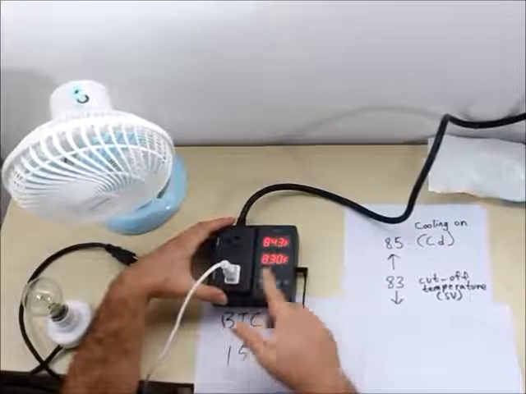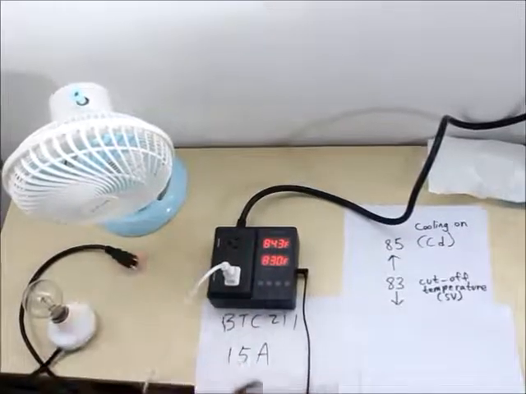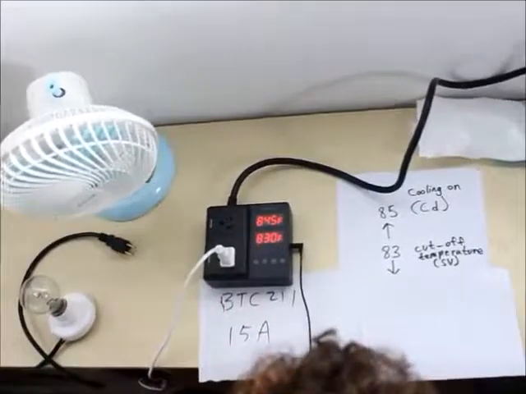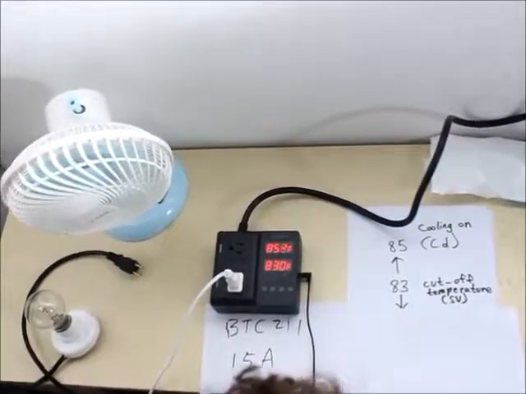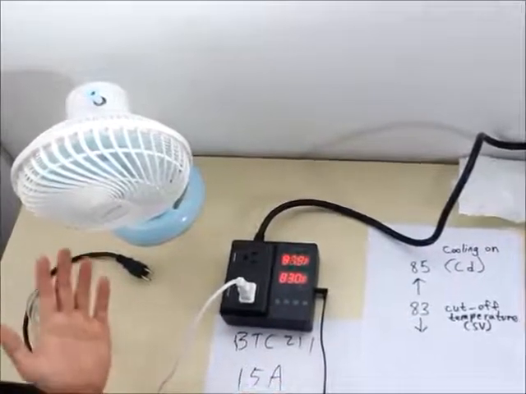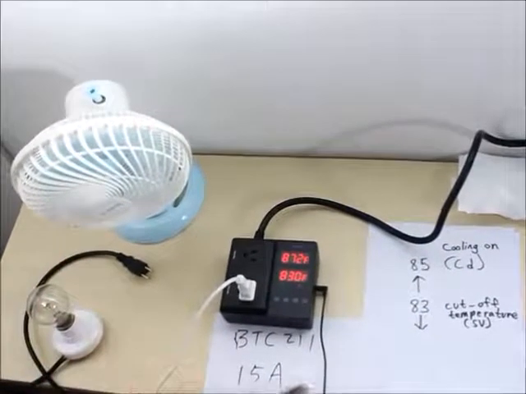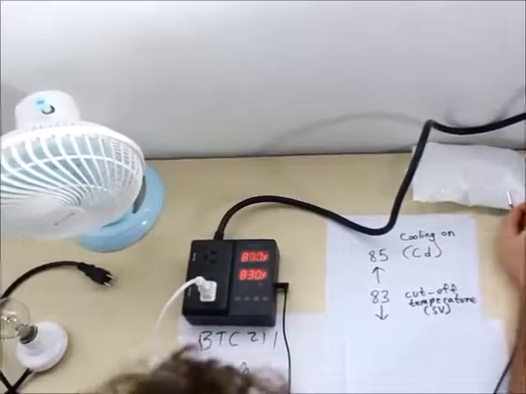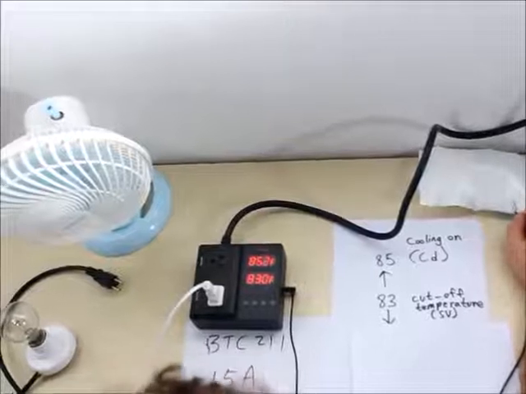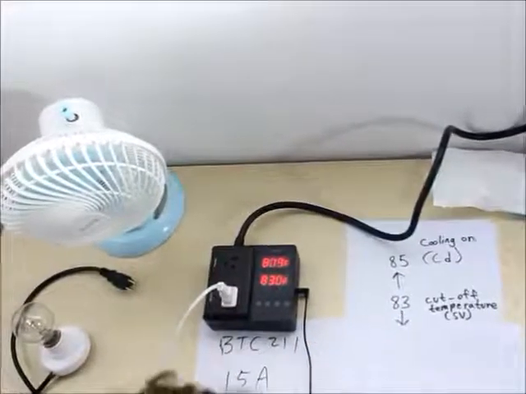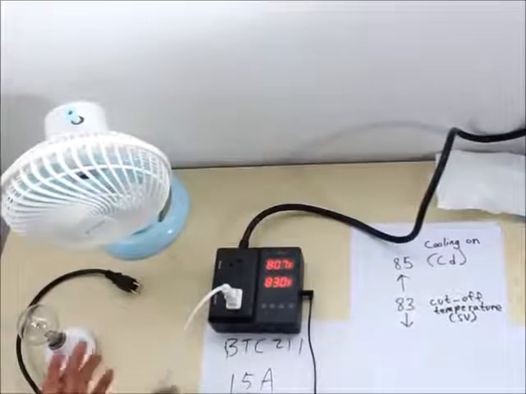I can press power, and it's ready. So if I heat the environment to 85, the cooling device comes on, the fan in this case. And if I cool the environment to 83, our fan should turn off, and there it goes. So that's just using a single cooling device.